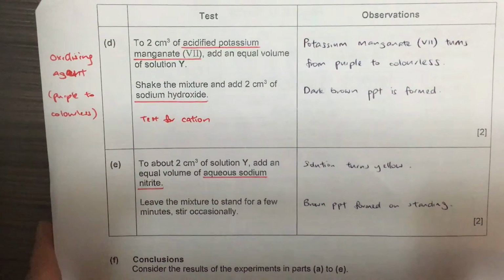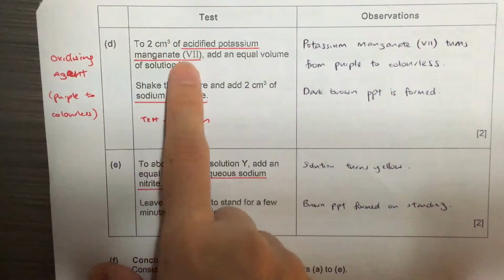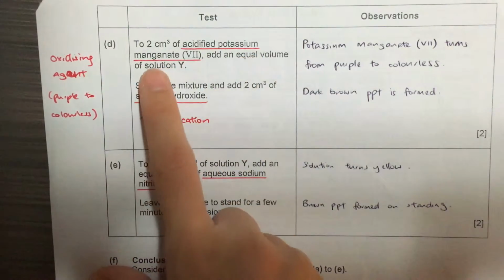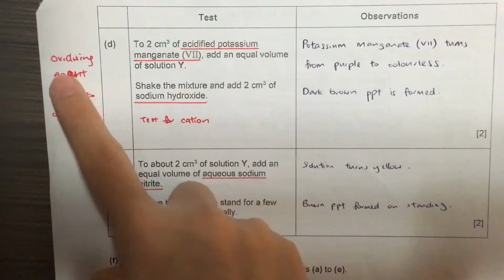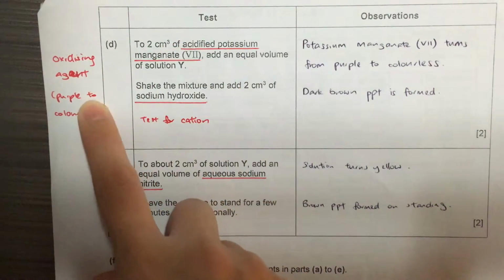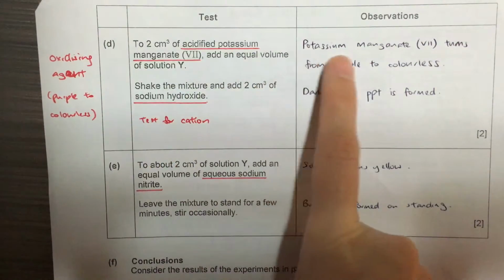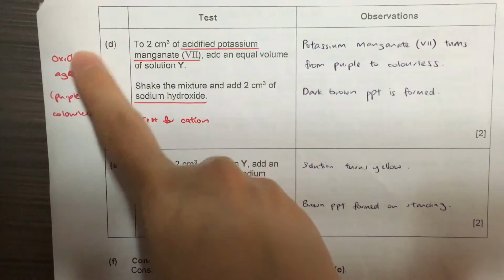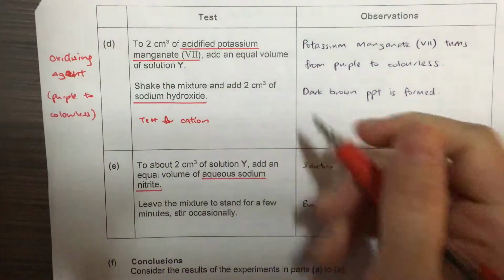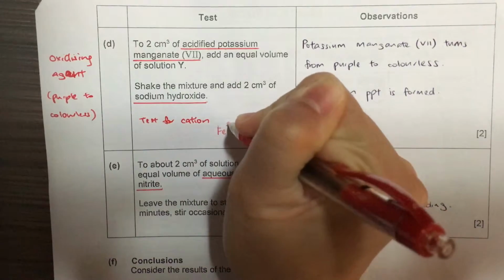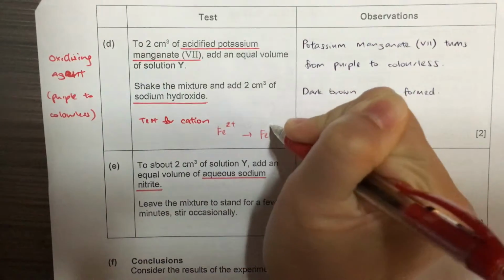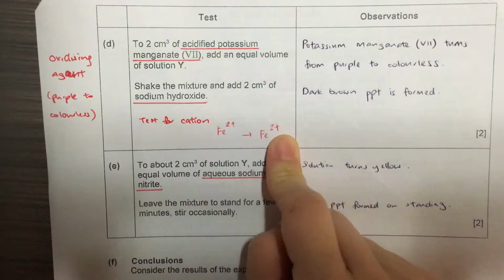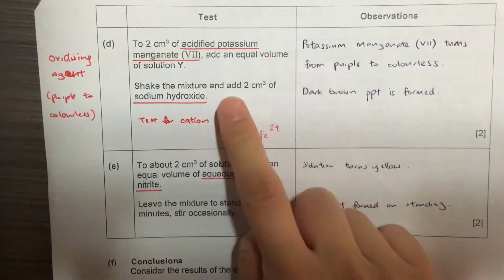For the next part, part D, this is potassium manganate. You have not learned this at this moment, but this is an oxidizing agent. It is a purple oxidizing agent, and the purple will turn to colorless. We also say that it is decolorized because it loses the purple color. Remember, if there's a color change, you must always write the before and the after. Oxidizing agent means it will change an iron 2 ion to an iron 3 ion. The oxidation state will change from 2 plus to 3 plus.